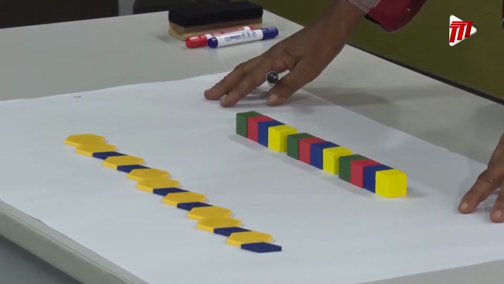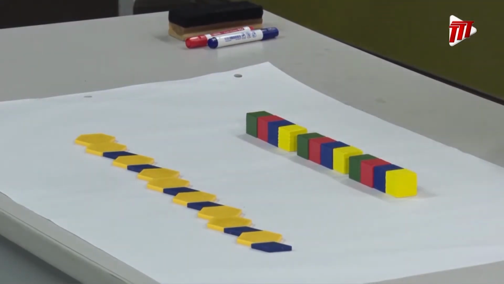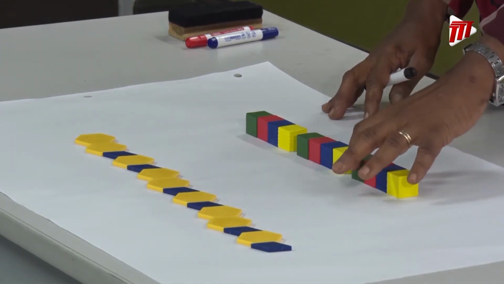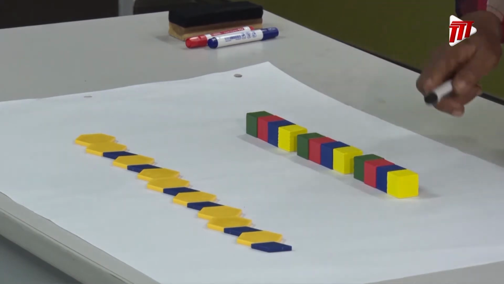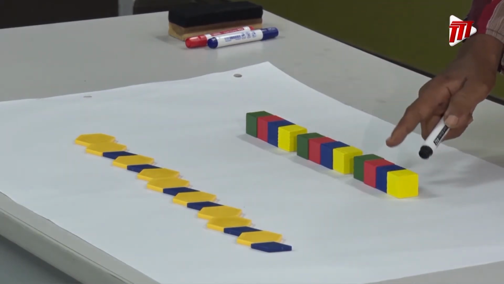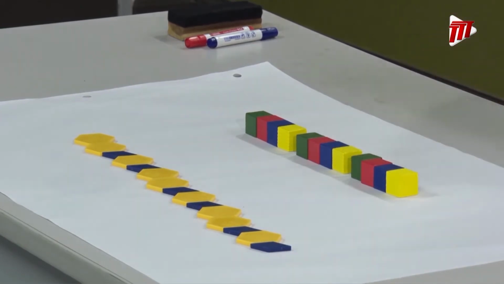Now, if you look at the table, I have set up two sets of patterns. One involves patterns of color. It's repeated. So we have yellow, blue, red, and green. We call that one unit, or a core.